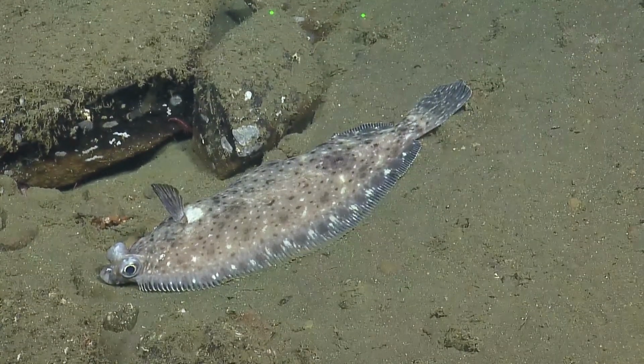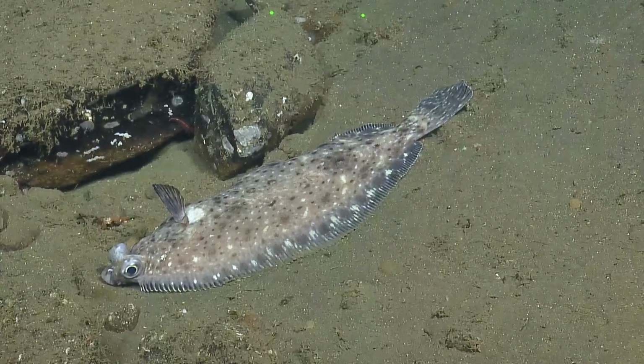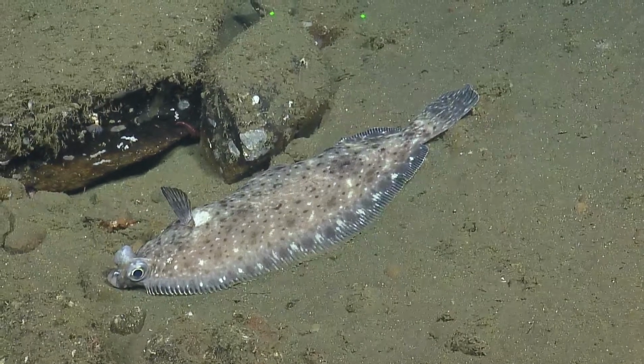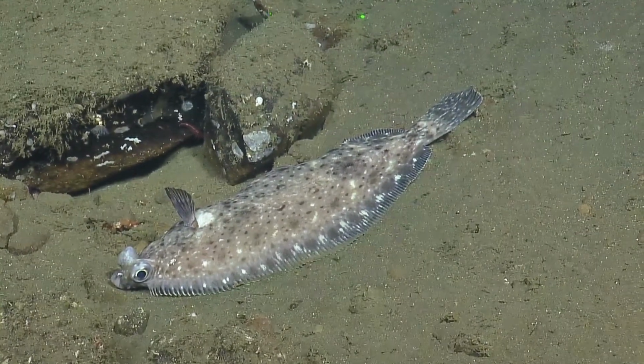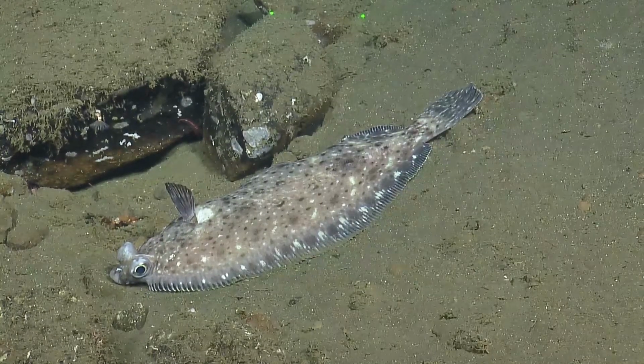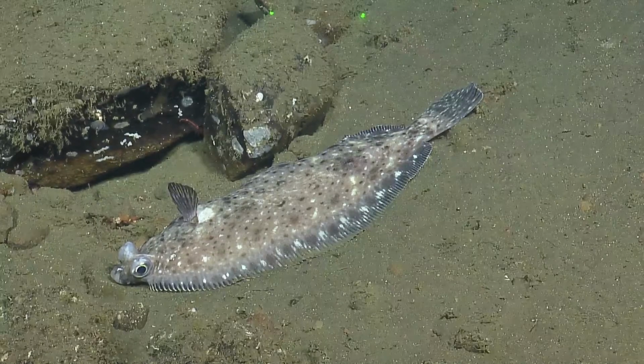So when flatfish are larvae, they have eyes on both sides, and then their skull grows abnormally, and it pushes their eyes over to one side, and then they settle down onto the bottom. And then their pigmentation is usually just on one side. If you were to flip this fish over, it would be white or a creamy color on the bottom.